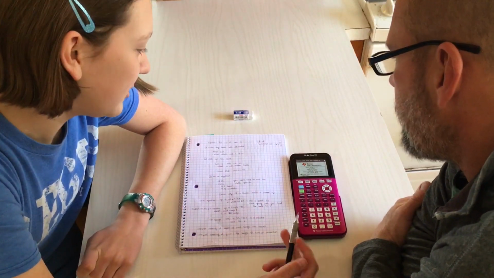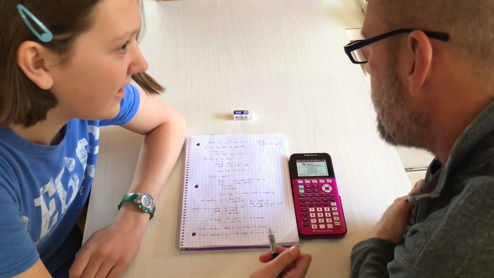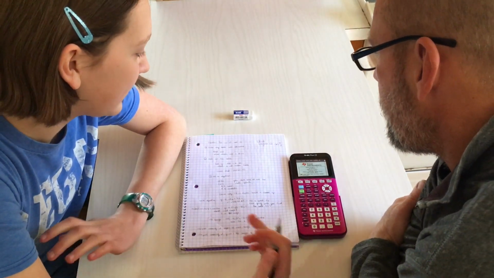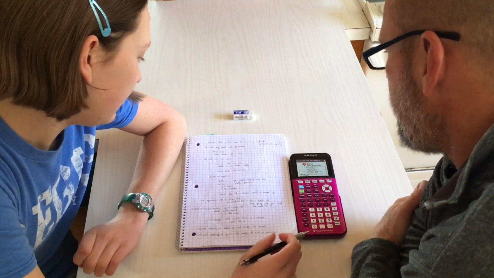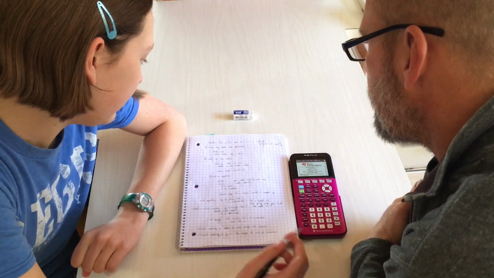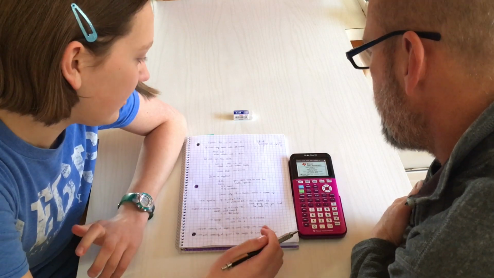Okay, so I'm going to teach you how to graph a line of regression, which is also a line of best fit, for a scatter plot. The first step is you're going to enter your data on your calculator.